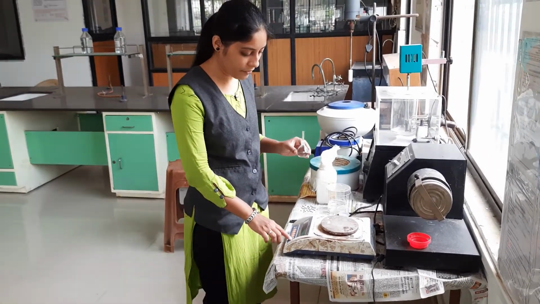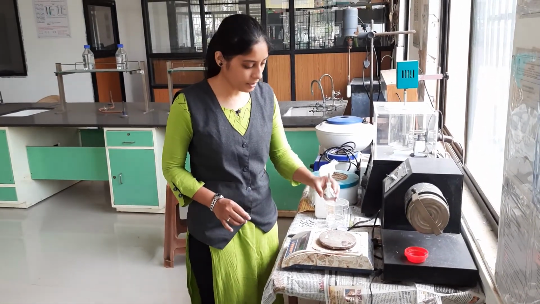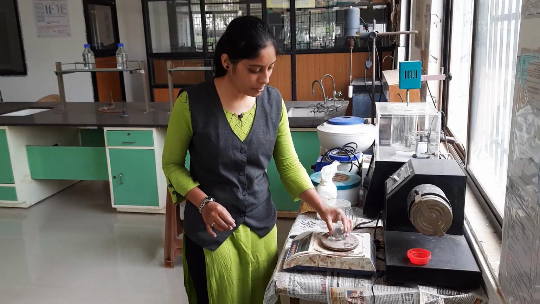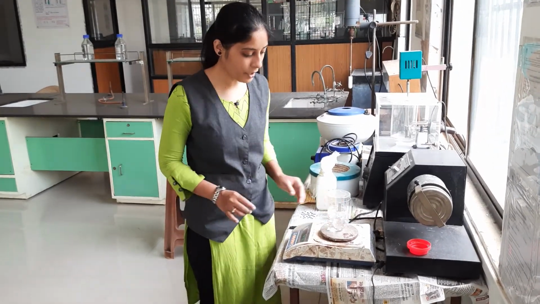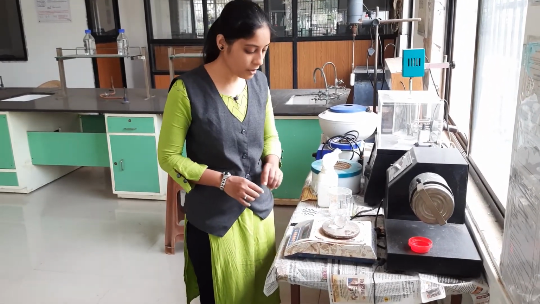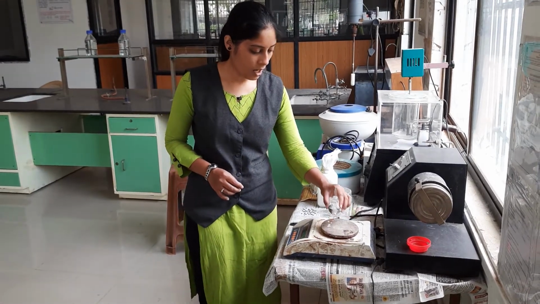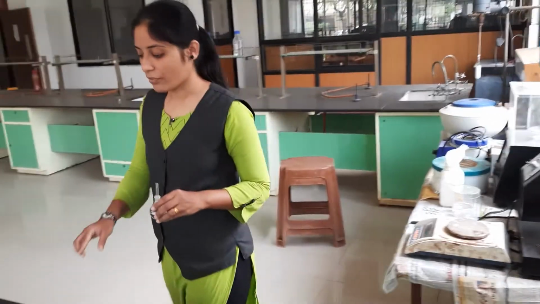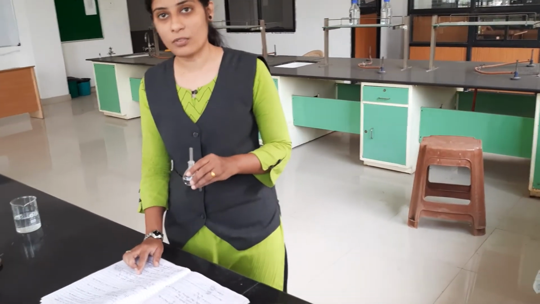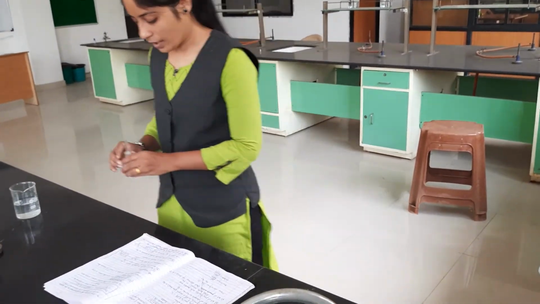Again we tare the weighing balance. After the tare, we put the specific gravity bottle with water sample on the weighing balance. Then we note down their weight.